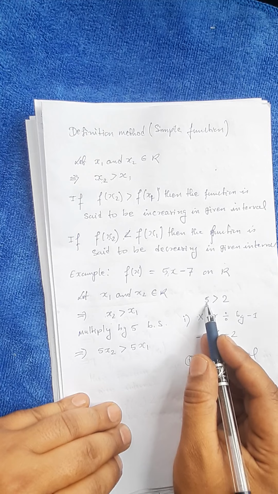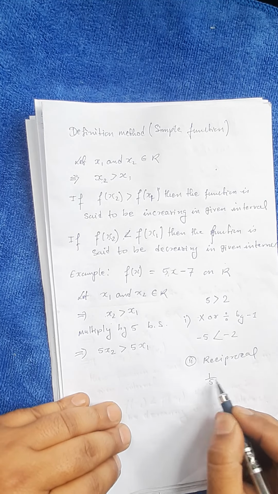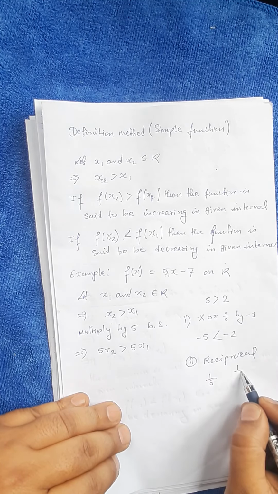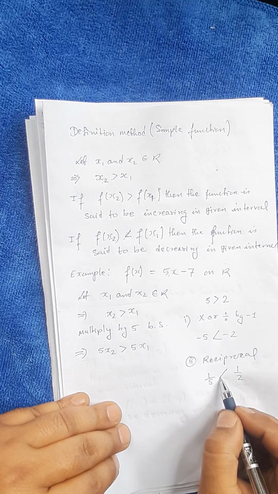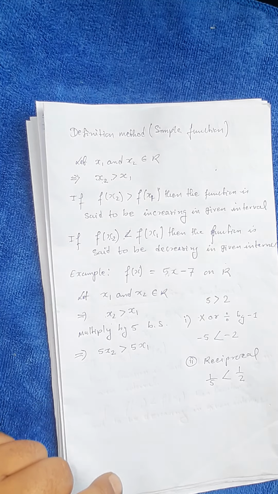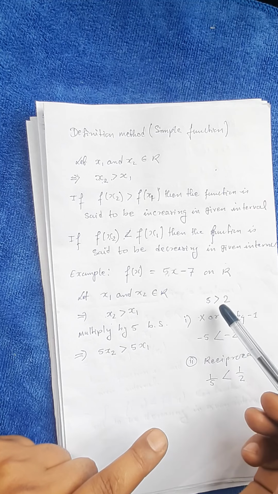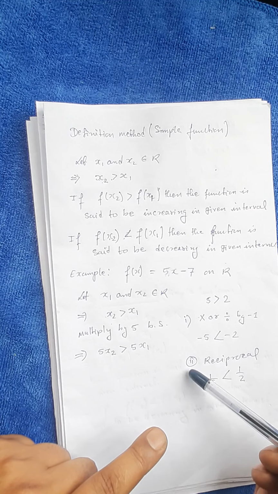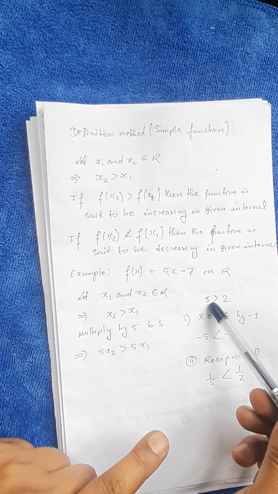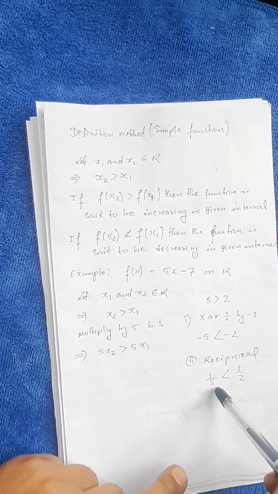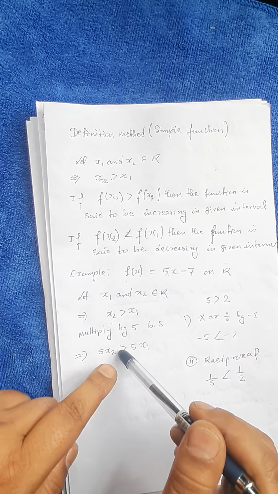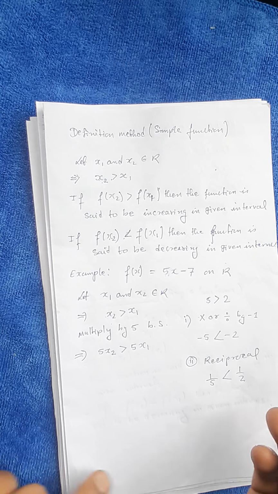Okay, the reciprocal of 5 is 1/5 and the reciprocal of 2 is 1/2. Now obviously 1/2 is bigger. That means there are two conditions. If you multiply or divide by a negative, the symbol gets reversed, or if you take the reciprocal of the relation, again it gets reversed. Remember these 2 points. Otherwise the symbol remains the same, it does not change.